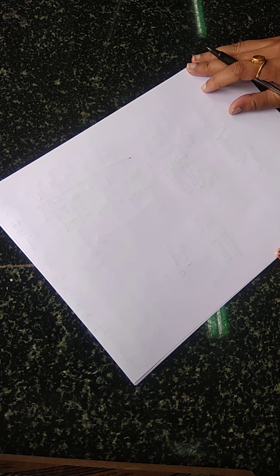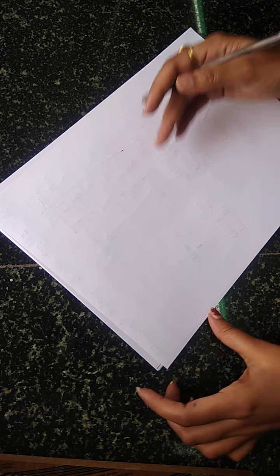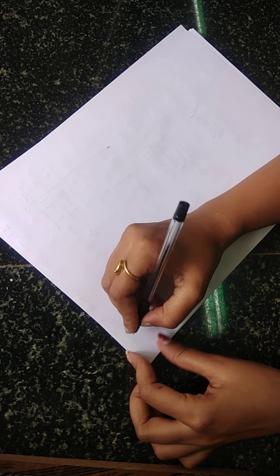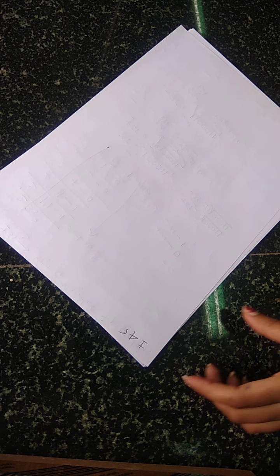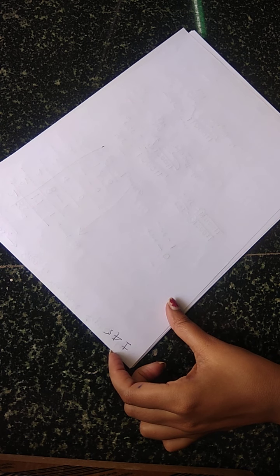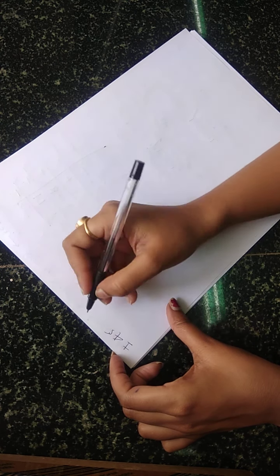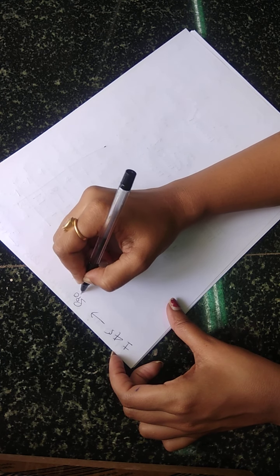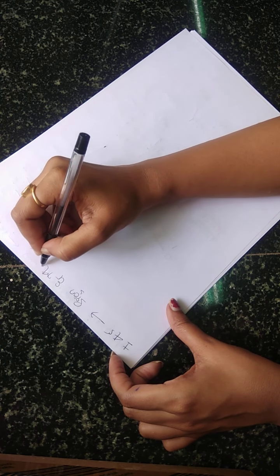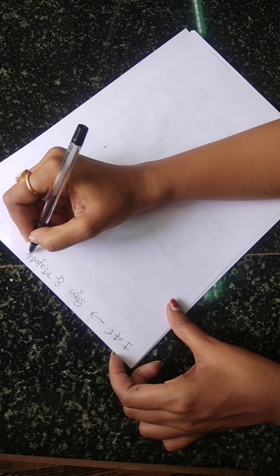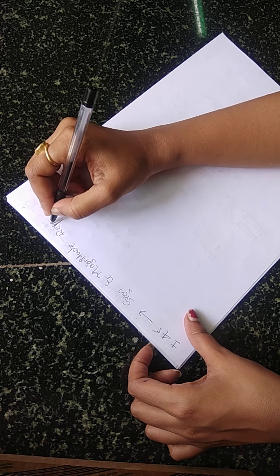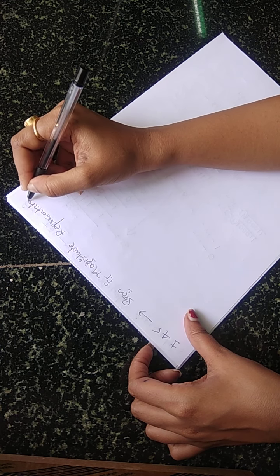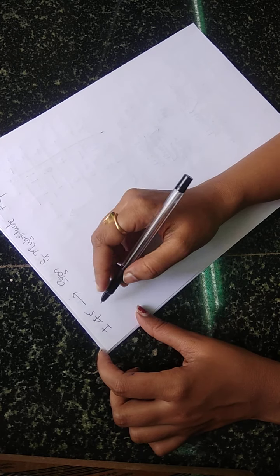Done. So next I'll go for 45, plus or minus 45. We'll try to convert plus or minus 45. The very first thing you have to do is convert 45 to a binary number. We are referring to the method of sign and magnitude representation. So first I have to convert 45 into binary.